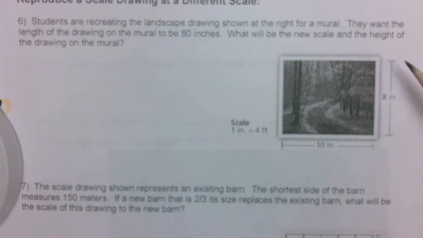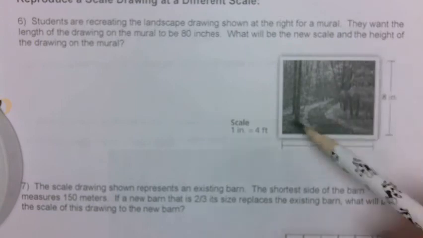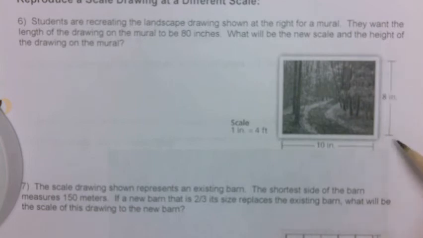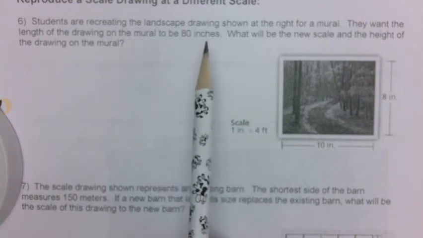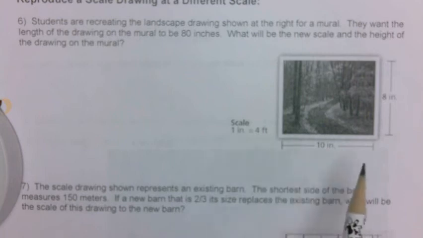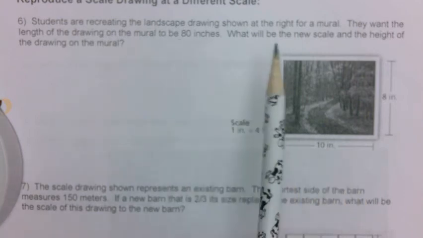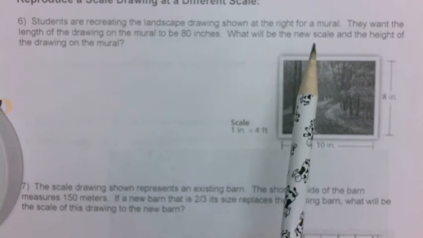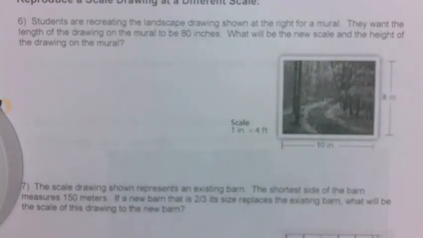Okay, so if we take a look at our mural right now, we can see that it measures 10 inches long and 8 inches high. The current scale says that 1 inch corresponds to 4 feet. They want the length of the mural to be 80 inches. So they would like for this to be 80 inches when they do the mural on the wall. They want to know what the new scale has to be to make that happen and then to calculate the new height.